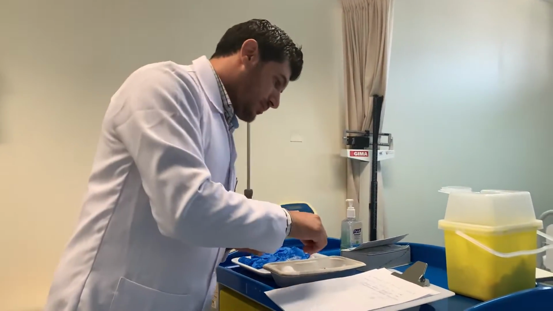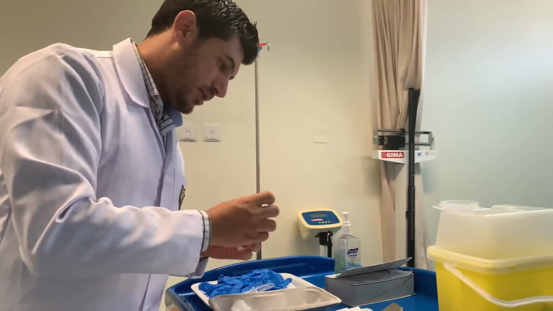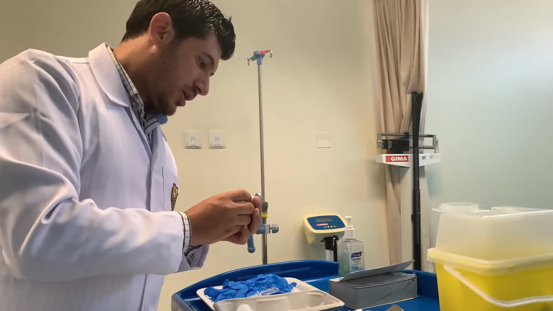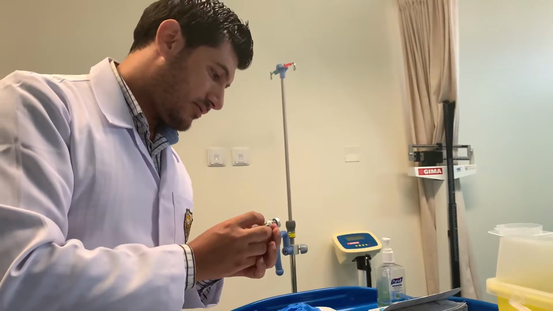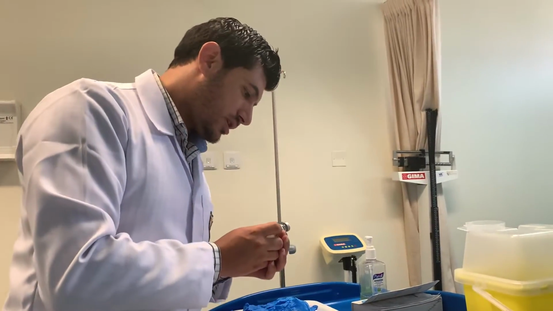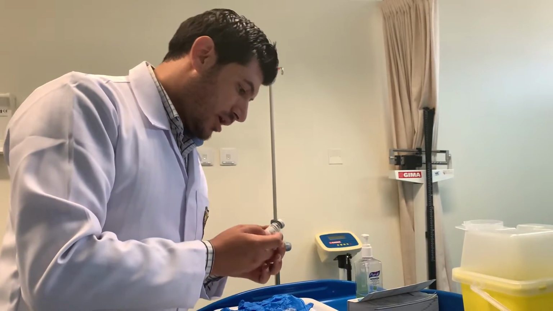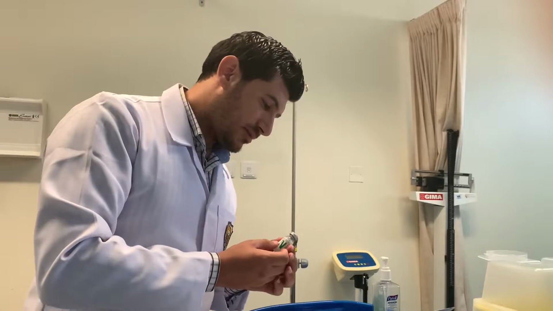So, Mr. Muhammad Saif Hamid, 46225, he has to have a heparin. This is the heparin. Its concentration is 25,000 diluted in 5 ml. So doing the calculation, 5,000 international unit equals 1 ml. We need to see the open date, since this is a multi-use vial.